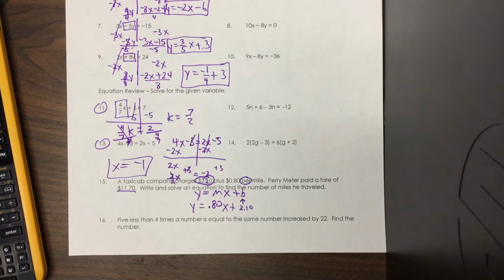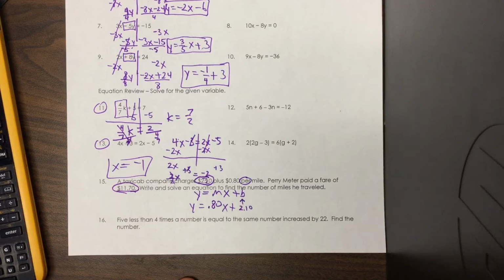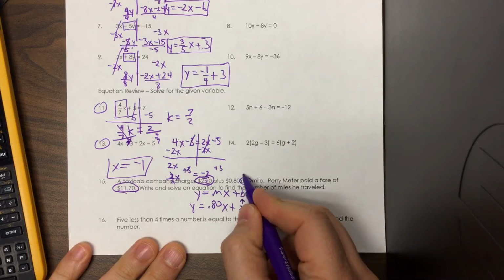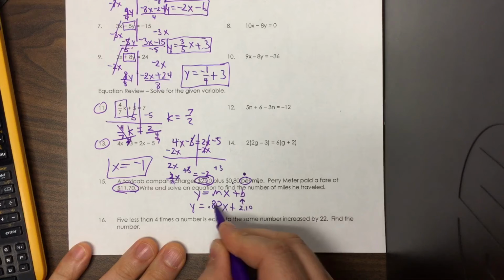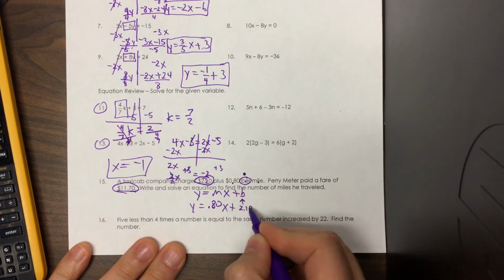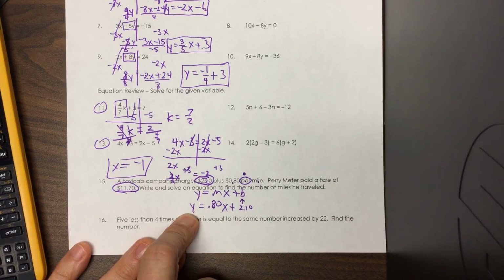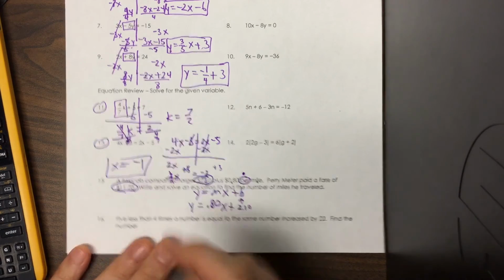Now we don't stop there. It gives us a value, and we have to figure out if that value is x or y. Well, what are we multiplying the 80 cents by? We're multiplying it by the number of miles. Remember, the word per also means multiply. 80 cents times the miles he drove, plus $2.10, that should give us the money he paid. So this $11.70 is not miles, it's the money he paid. So they actually give us the y value.